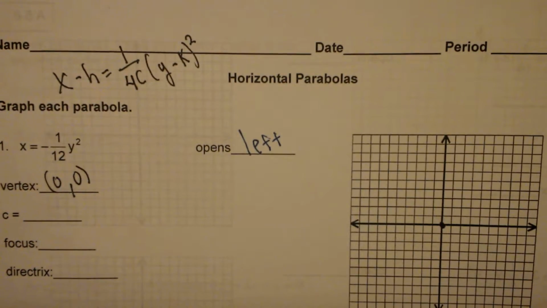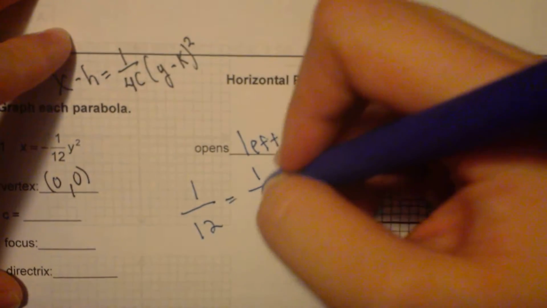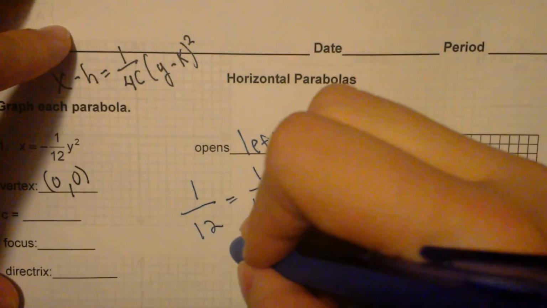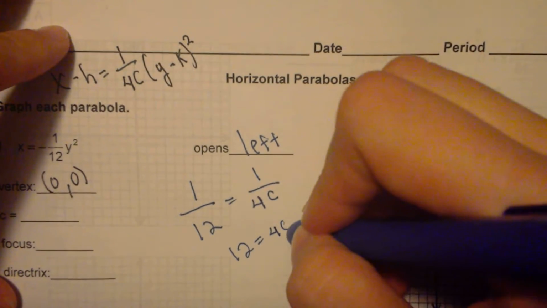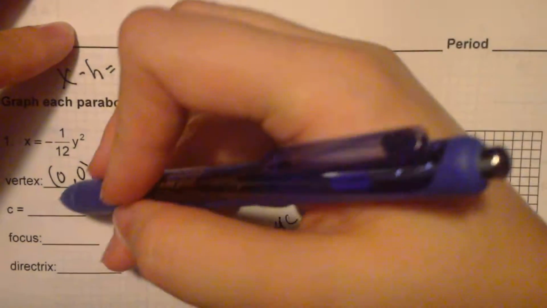And we can see that once we start plotting the vertex and the focus and all that. C, I have 1/12 is related to 1 over 4c, so 12 equals 4c, so c is 3.